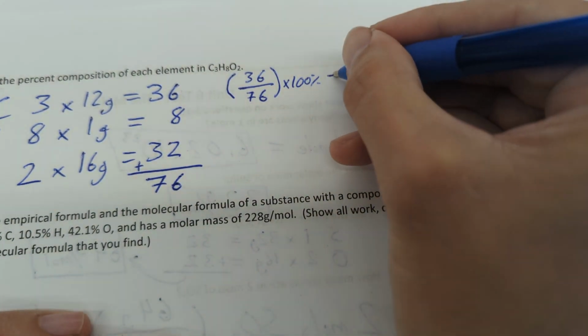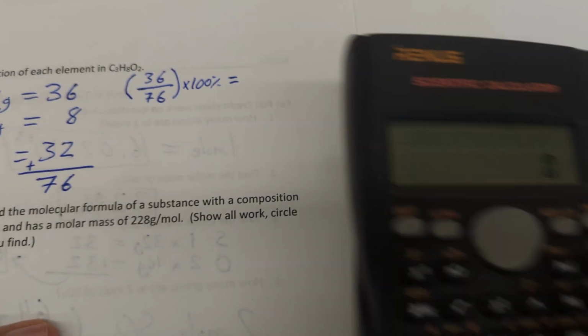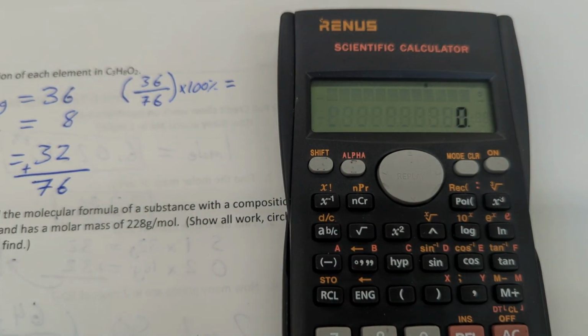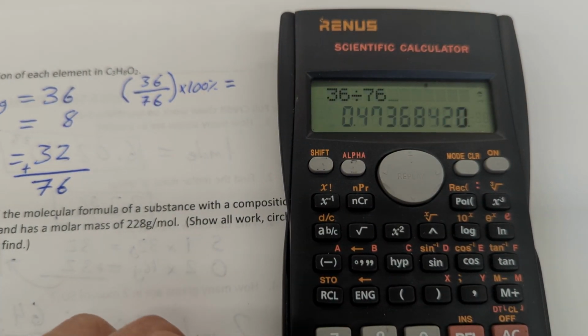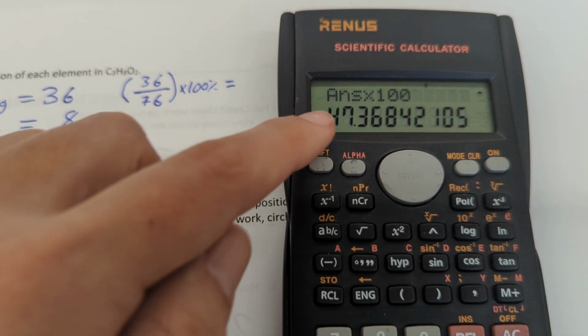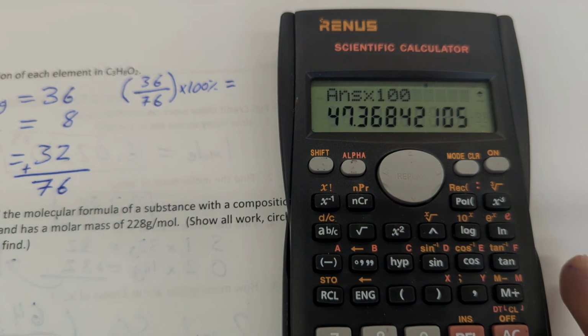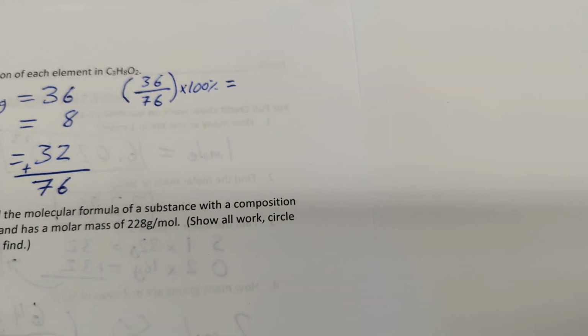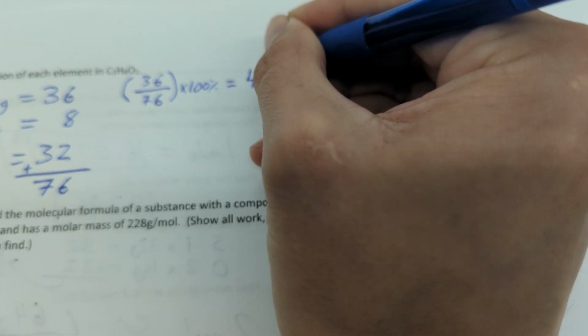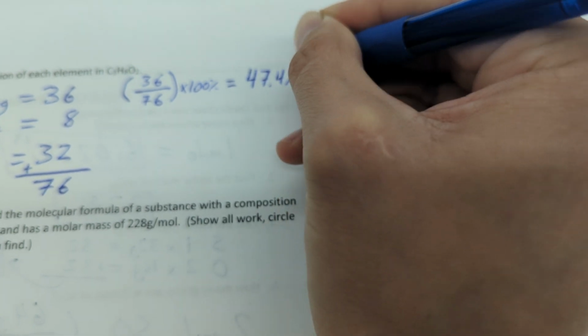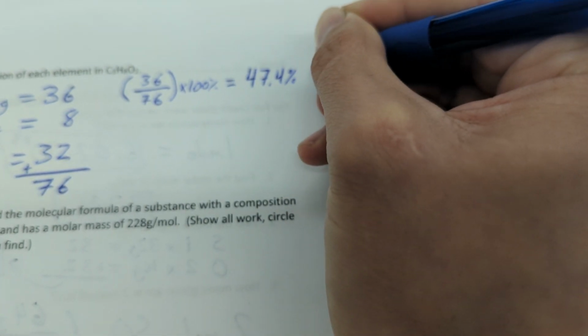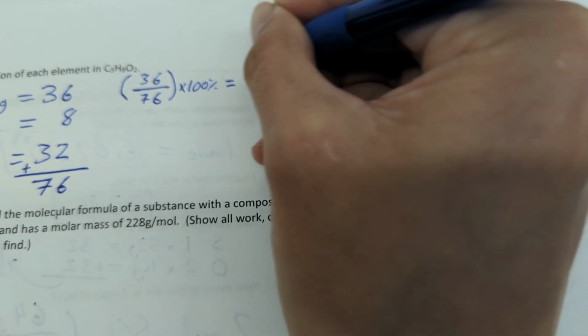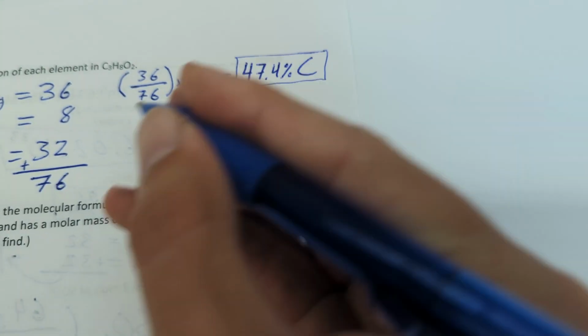And that would be my percent composition of carbon. So let me plug that in real quick. 36 divided by 76 times 100 is right about 47.4%, we'll call it 47.4% carbon.